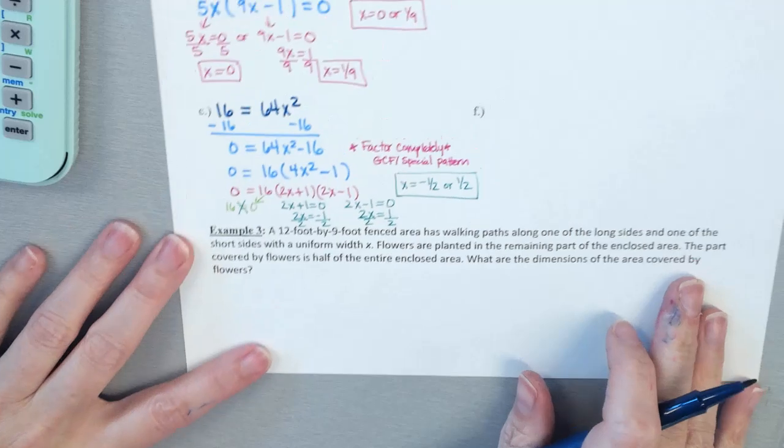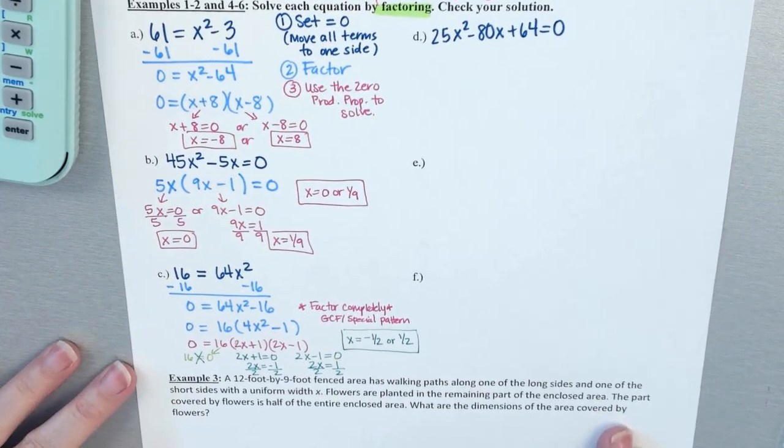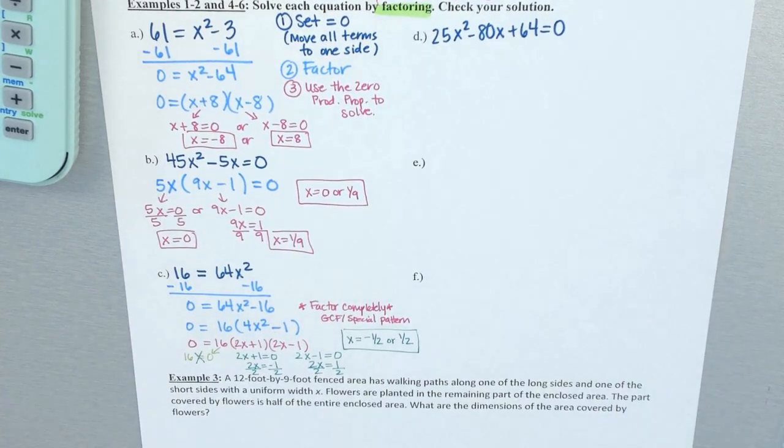All right, and then I'm going to have you guys try part B. So you have 25x squared minus 80x plus 64.